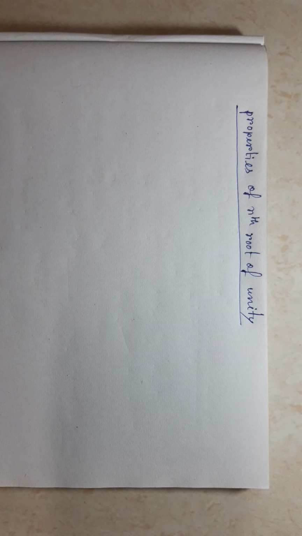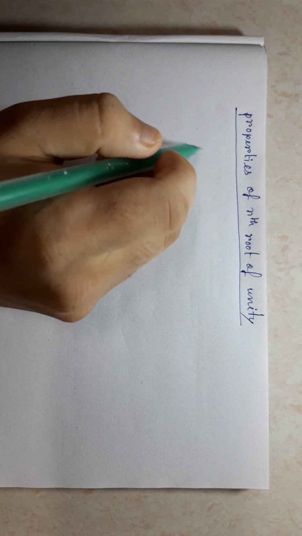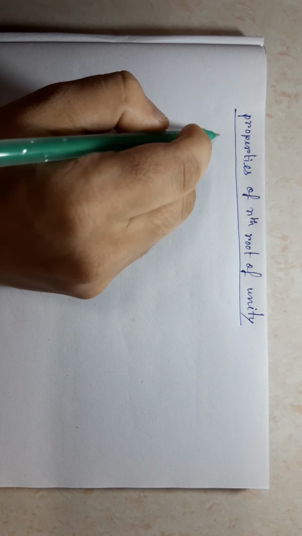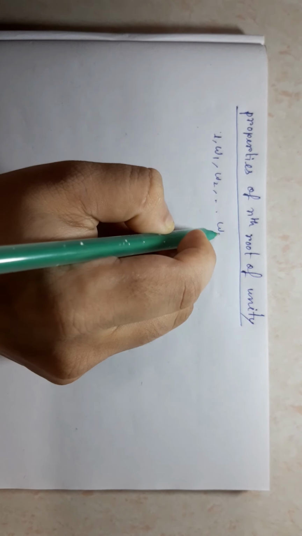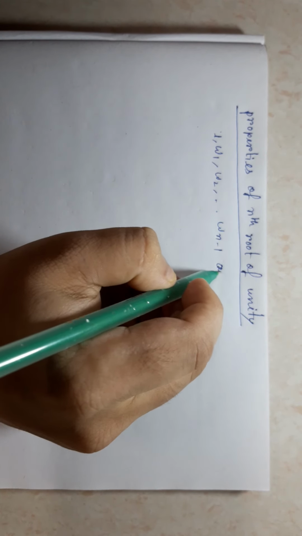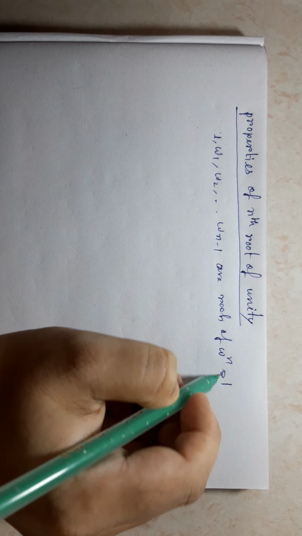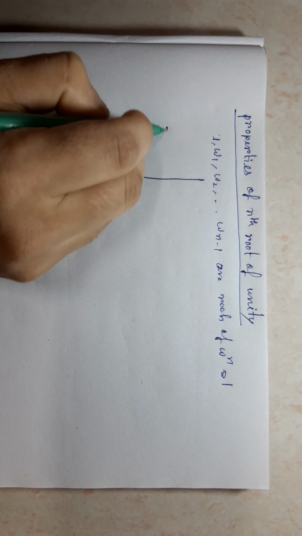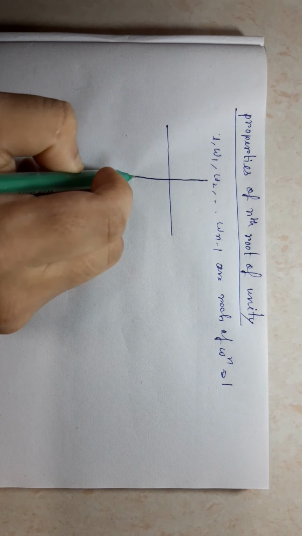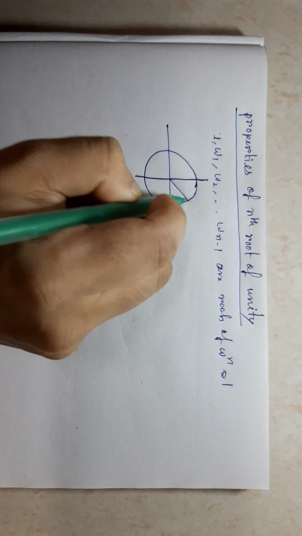Hello student, in this lecture we will study the properties of nth roots of unity. In the previous lecture we studied that the nth roots of unity, like 1, omega 2, dot dot dot, omega n minus 1, are the roots of omega to the power n equals 1, and they are geometrically represented as lying on the circle with equal angles spaced.